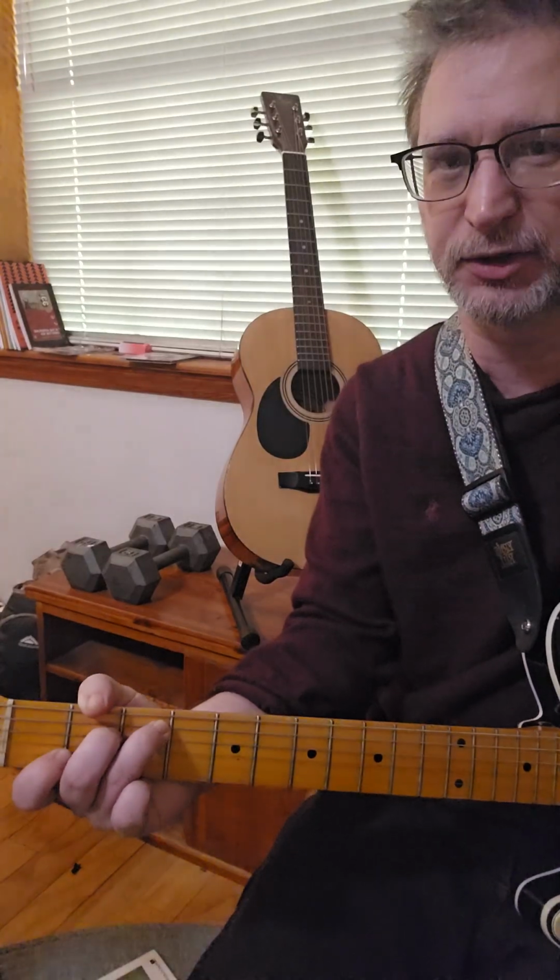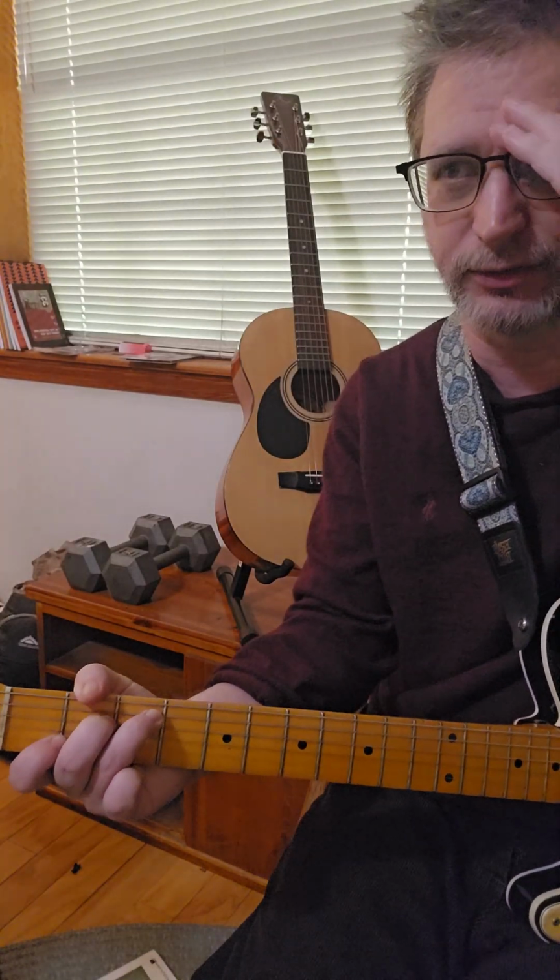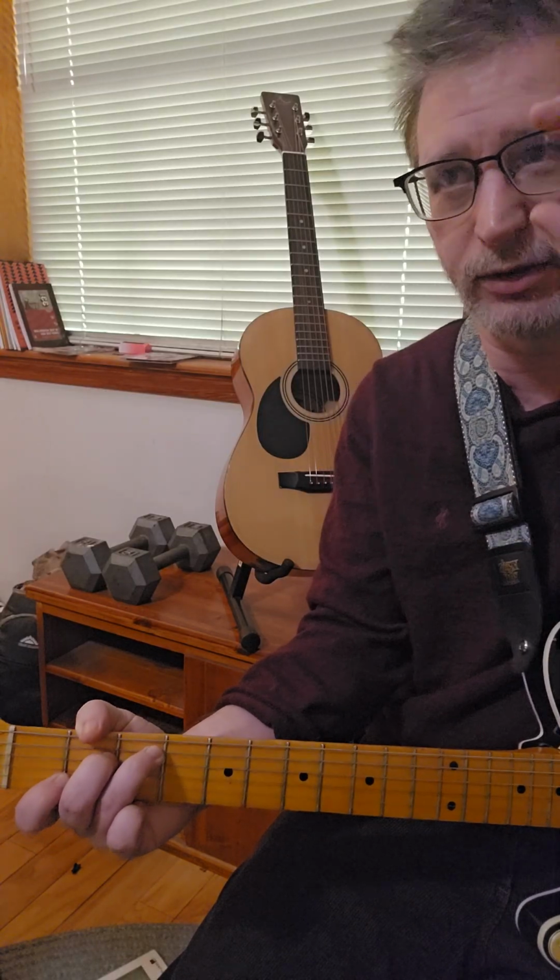If you keep going up the scale with the notes or the chords, you can really think of that six as a relative beginning of the minor key.